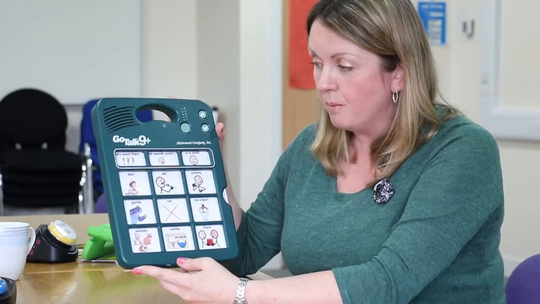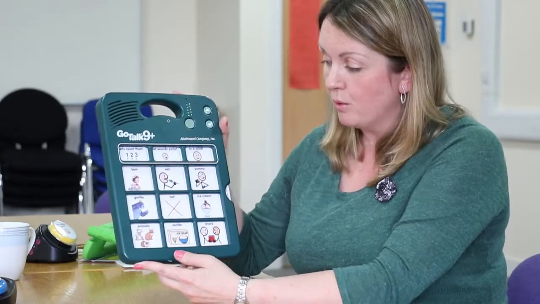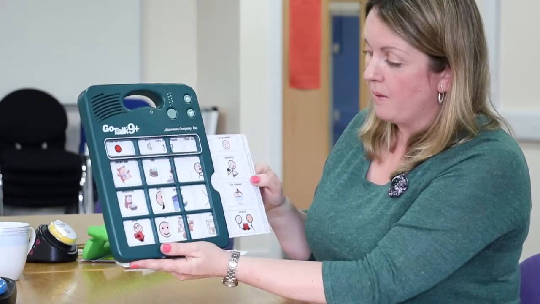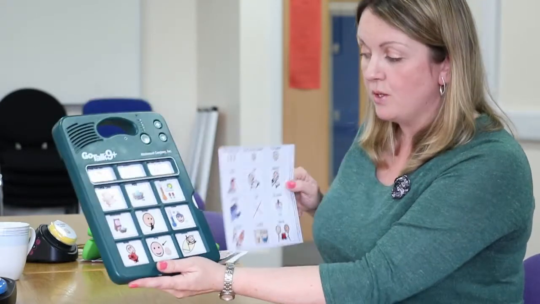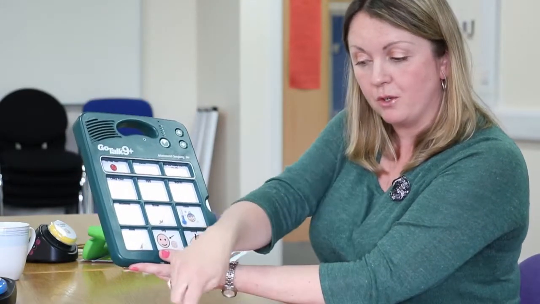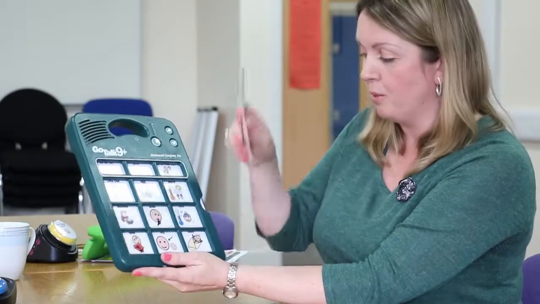There are also symbol resources for pupils who can answer questions about the story and who might also want to say the repetitive phrases. This is a symbol sheet which will fit into a GoTalk 9 communication aid. It can also be used as a low-tech board for a child to point to the symbols as appropriate.